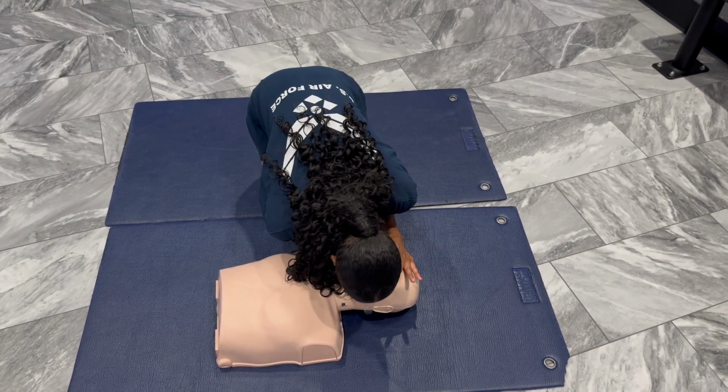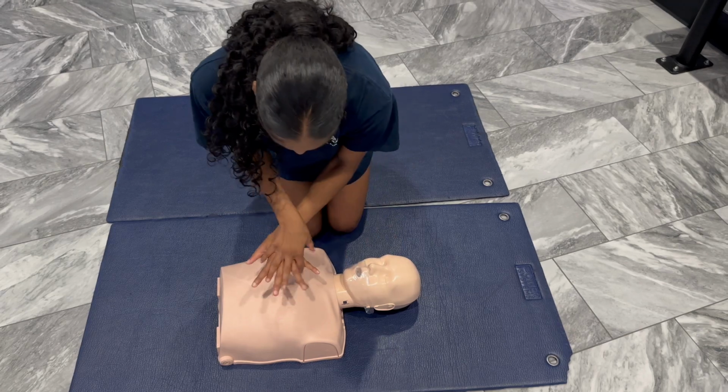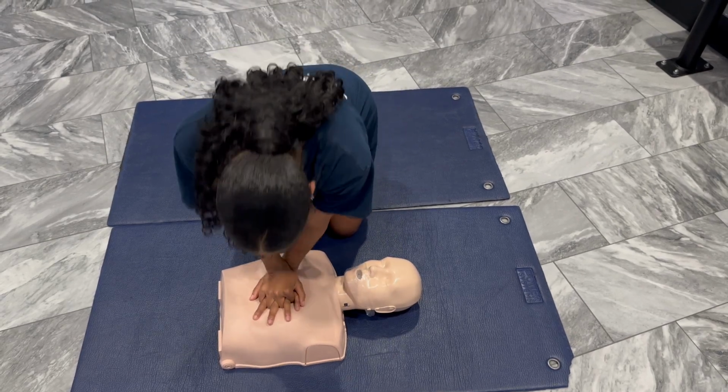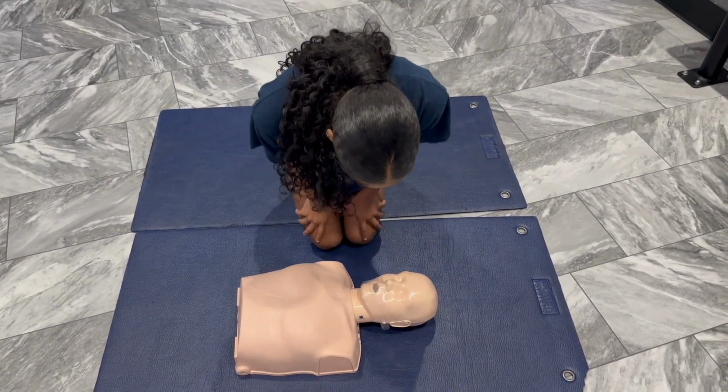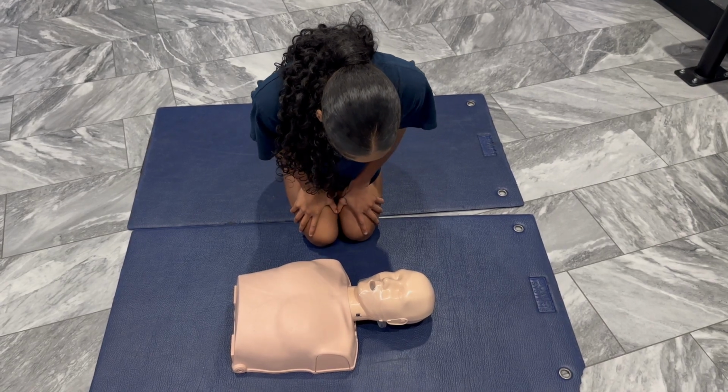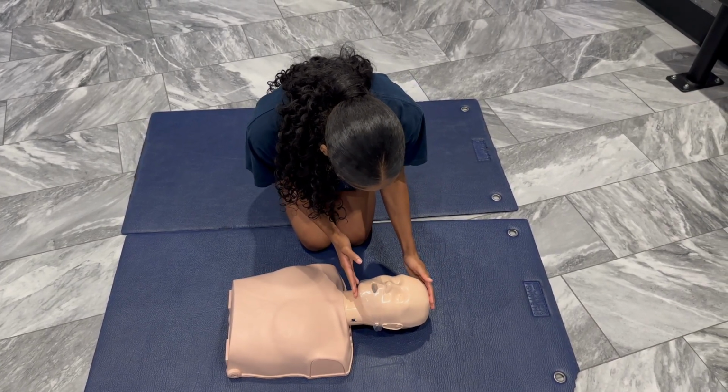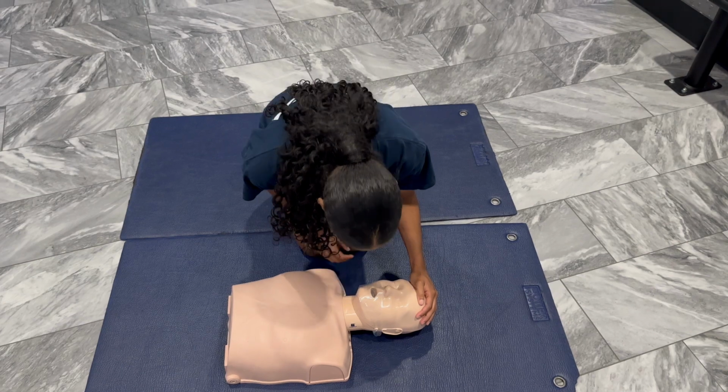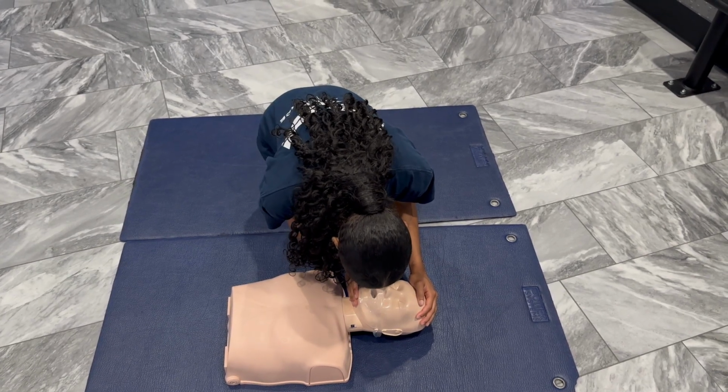Open the airway and then provide 2 breaths. With the airway open, pinch the nose and place your mouth over their mouth, making sure that there is a tight seal and no air can escape. Provide 2 breaths into the victim.